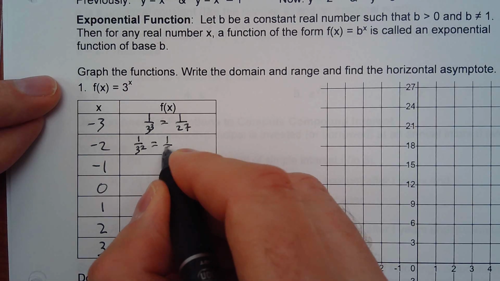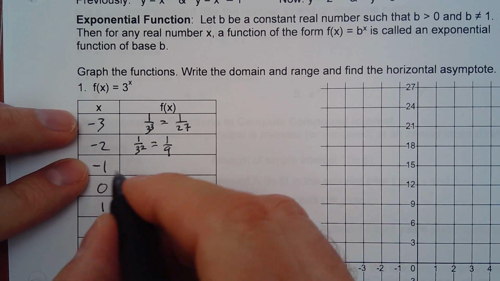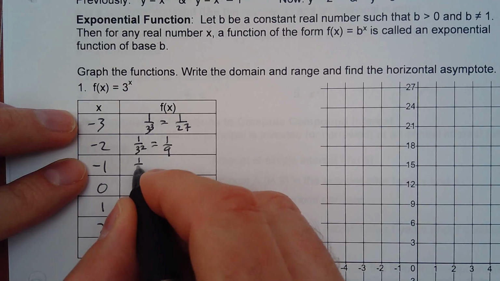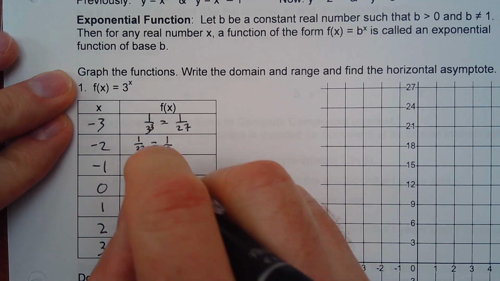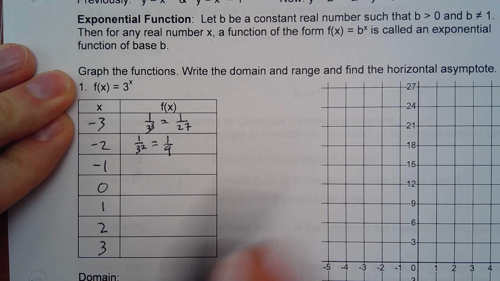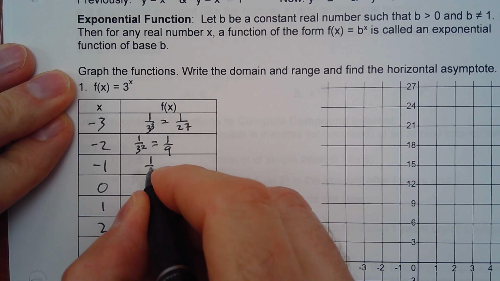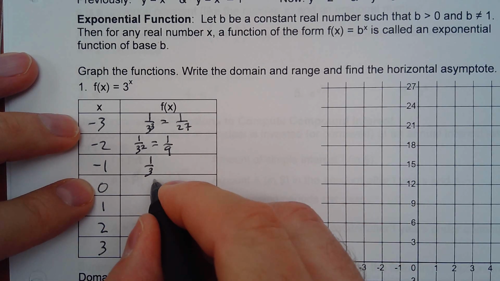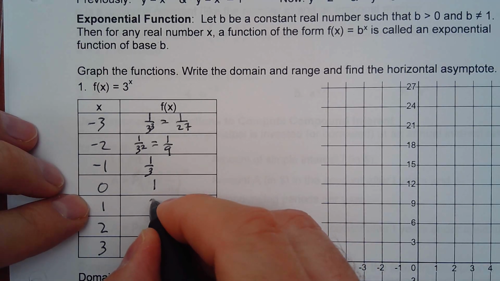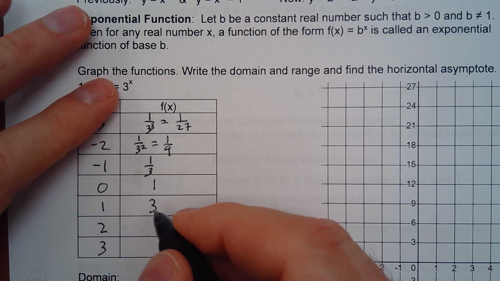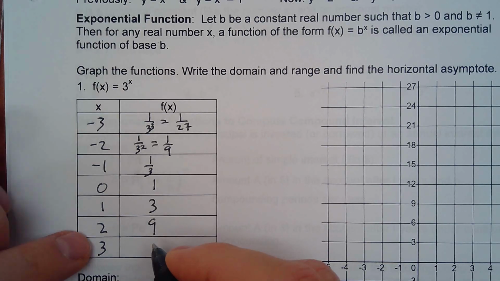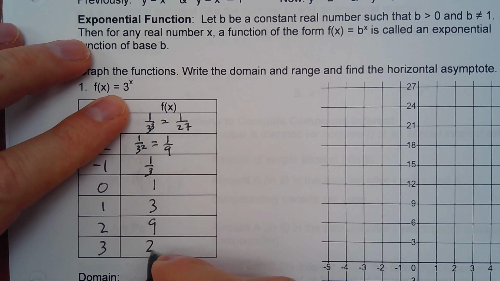That's 1/9. 3 to the -1 is 1 over 3, which is just 1/3. 3 to the 0 is 1. 3 to the first is 3. 3 squared is 9. 3 to the third is 27.